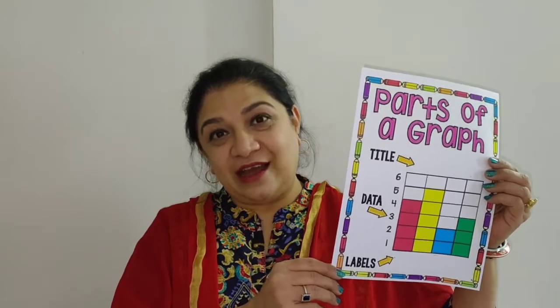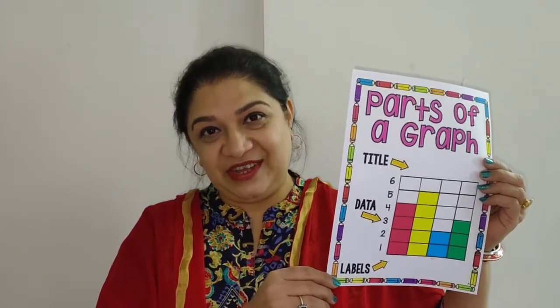I'm Sonali ma'am, and yesterday we did numeracy and we learnt an interesting topic called graph. Yes, I hope you all have done your work properly. So, children, do you remember what a graph is? Yes, a graph is a way to organize and show data and information. Remember, children, we learned about the graph and different parts of the graph yesterday.